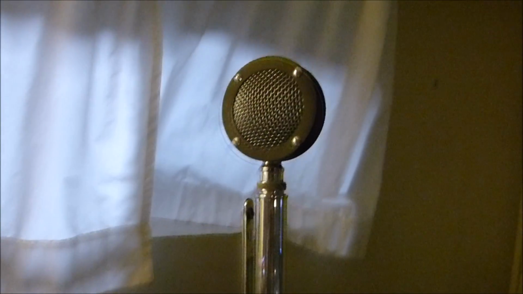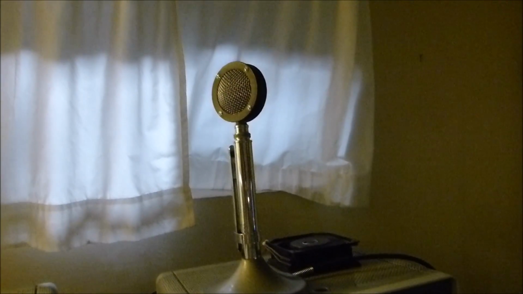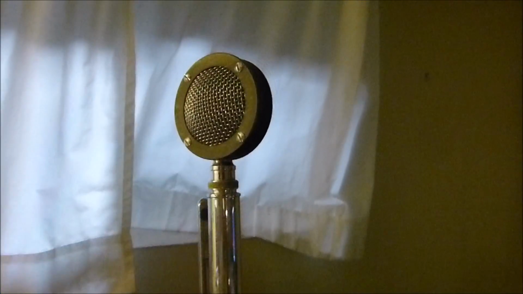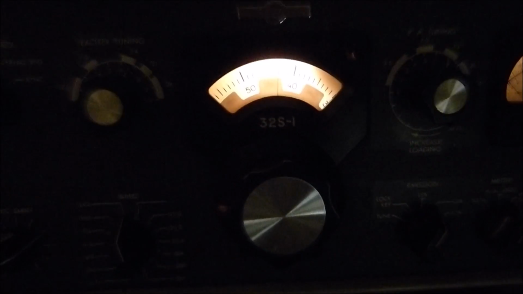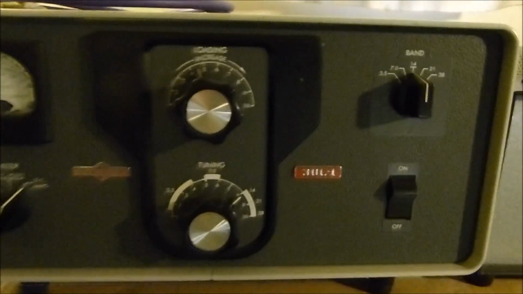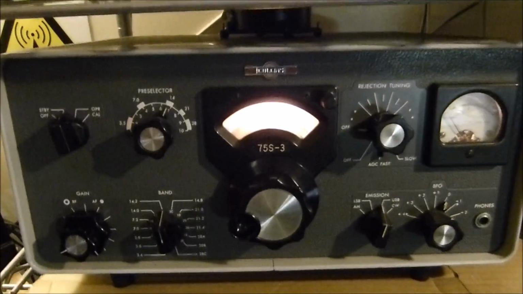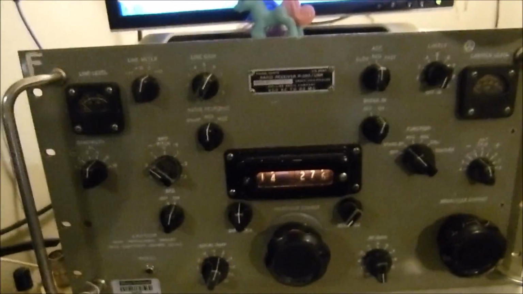This is the D104. I've had this D104 since 1963. It was bought for me because I was a kid. I have changed the head a few times. This is the 32S1 transmitter. There we go. This is a 30L1 linear, runs four 811s. I don't use it very much, although it's a fine little amplifier. And here's a receiver, 75S3. I do use it. I do use this receiver, and I do use this.